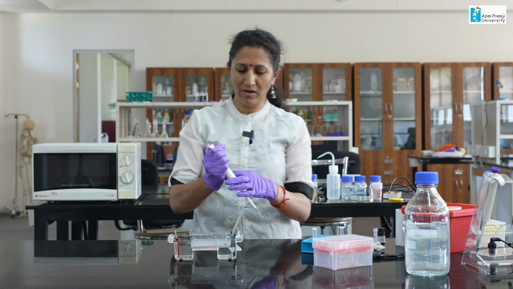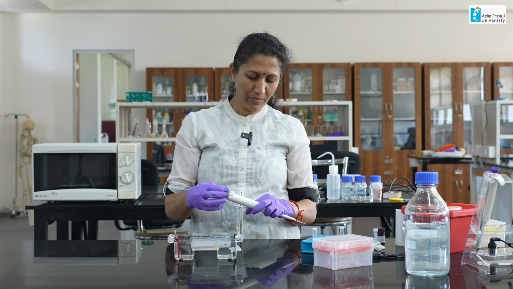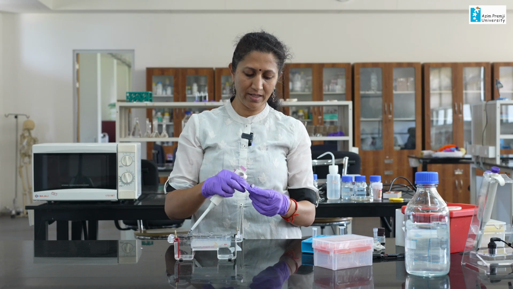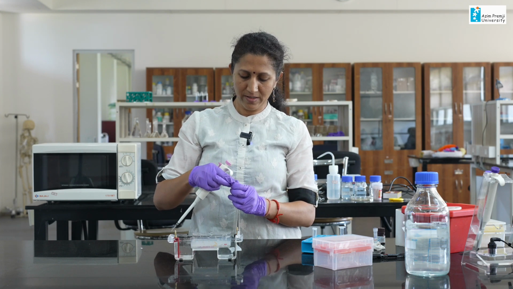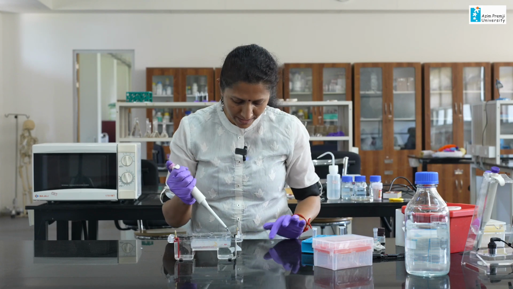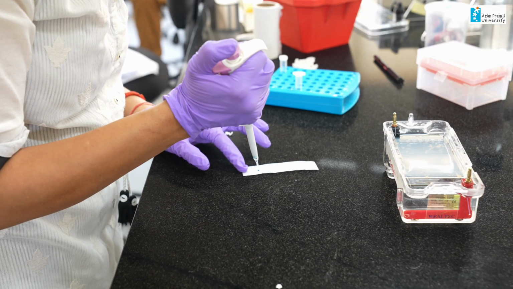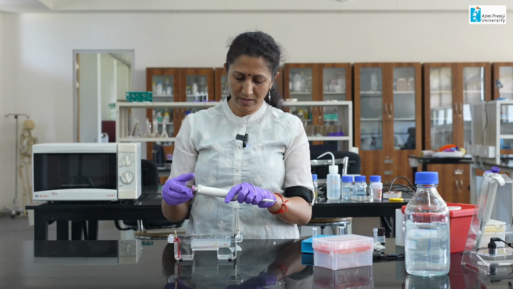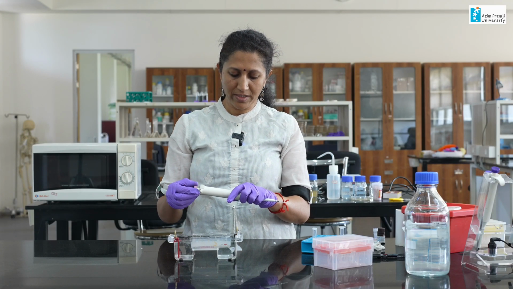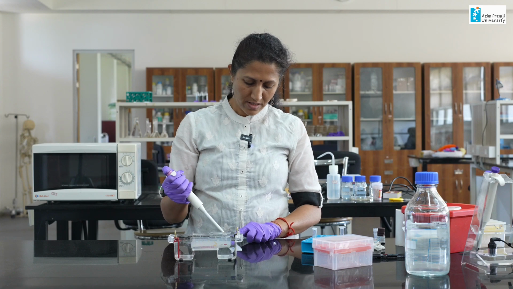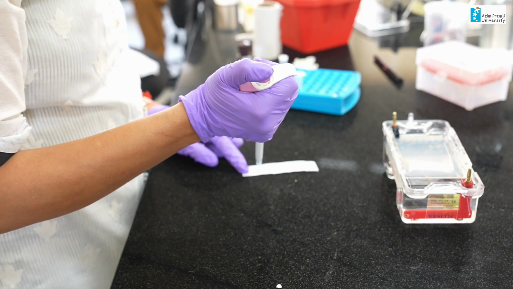Already I have taken 2 microliter of dye. So, I am going to add around 8 microliter of the amplified DNA sample into it. Remember that you have to store the DNA sample in ice, and then I am going to mix it. So, now I have to release the pipette and make it to 10 microliter, because I have taken 8 microliter of DNA and then 2 microliter of dye. The total volume is 10 microliter, and pipette back.